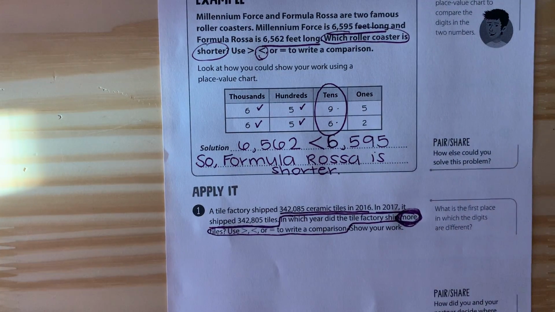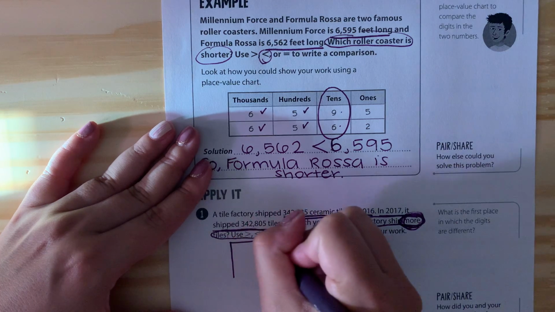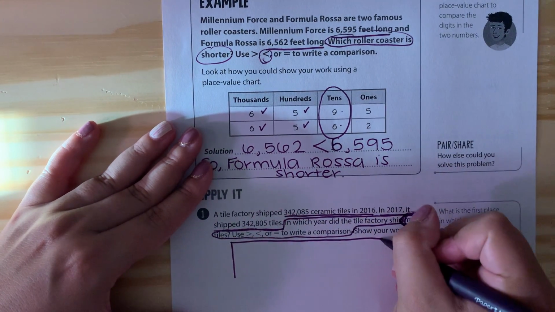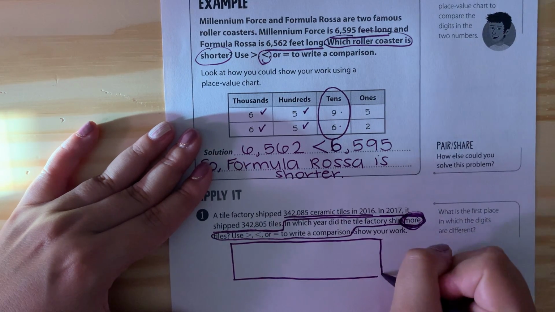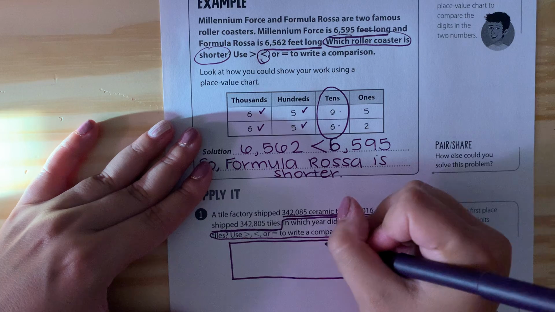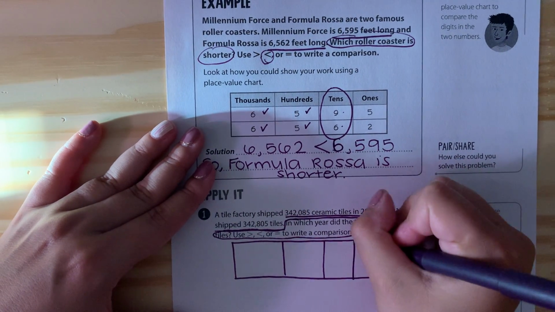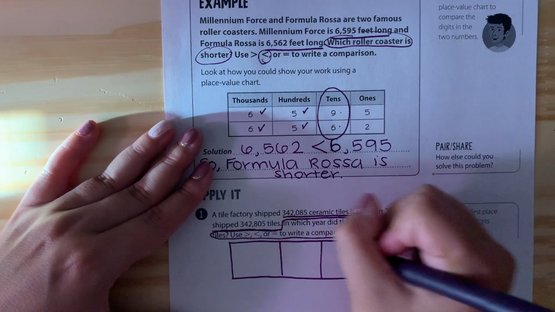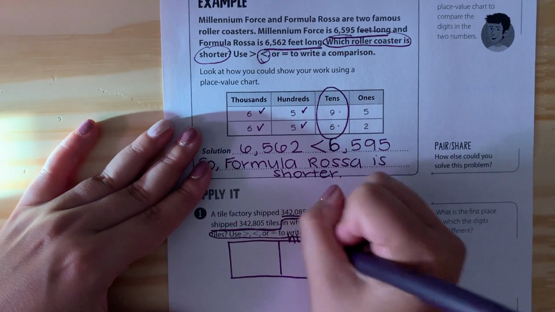So as always, we are going to make our place value chart. I hope we are not sick of these yet because these are our new BFF. So we have ones, tens, hundreds, and thousands. Woof, Miss Dion, those are so uneven.